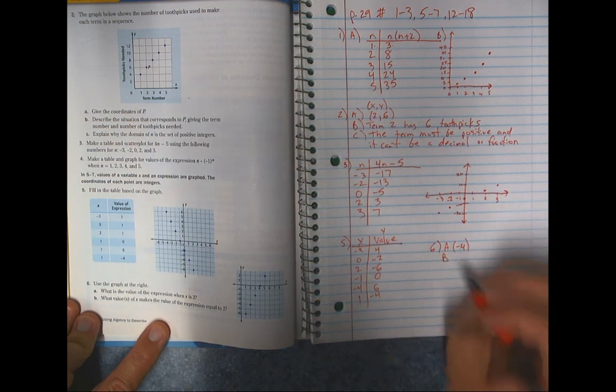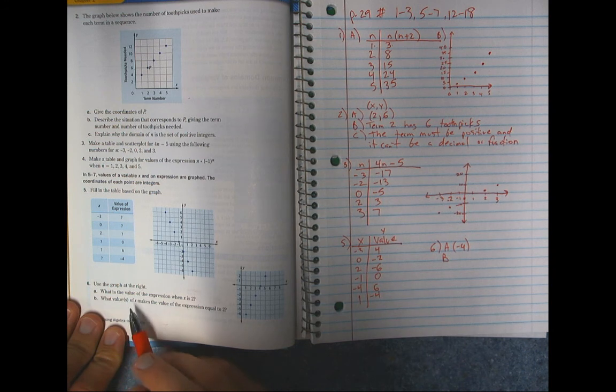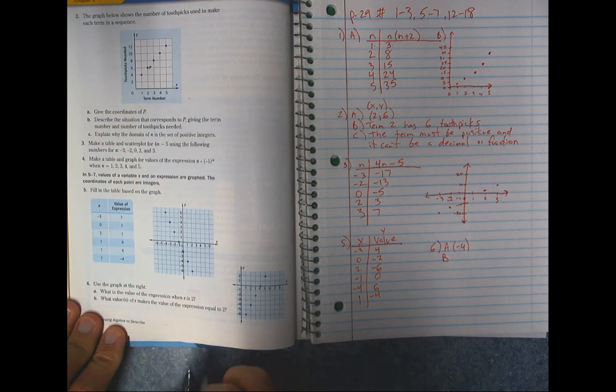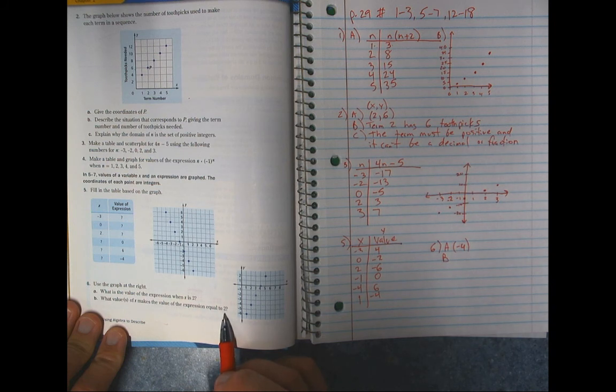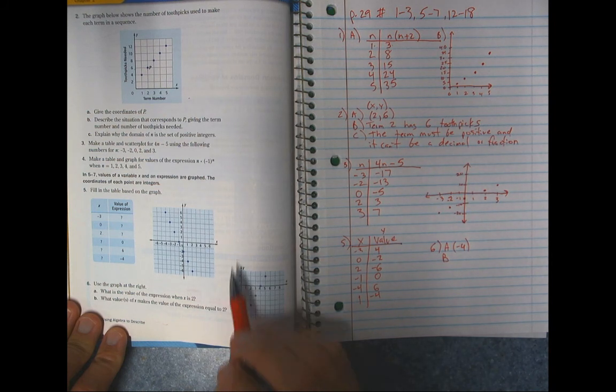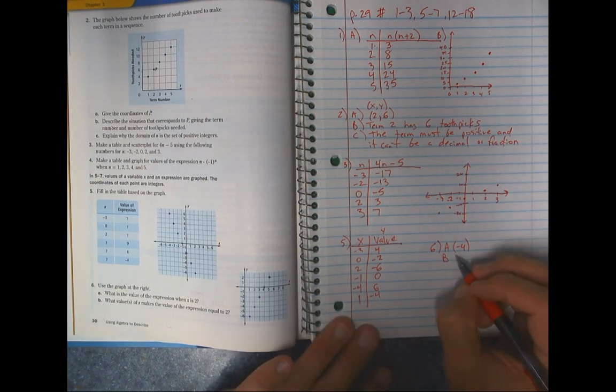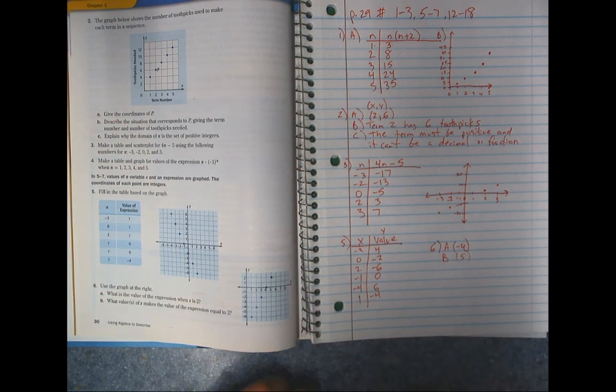How about B? What values of x make the value of the expression equal to 2? So now we're looking for x. So don't go to x equals 2. This is y equals 2. We want to know what's the x value. So when I go to y equals 2, here it is. This is the expression. The value of the expression is 2. What is the x value? That's what it's asking you. And that's 5.